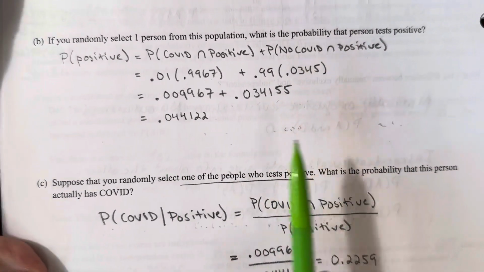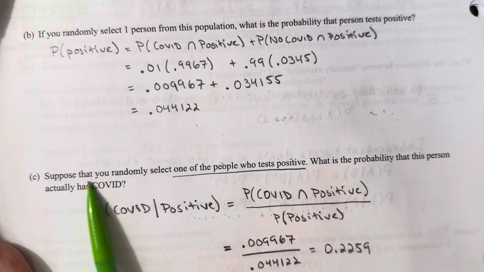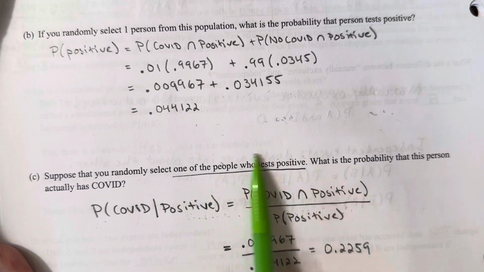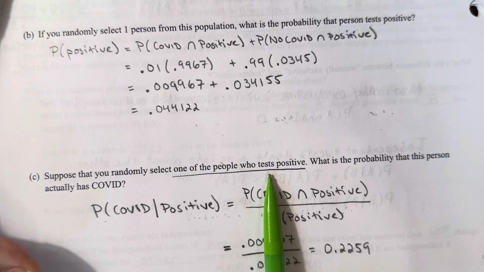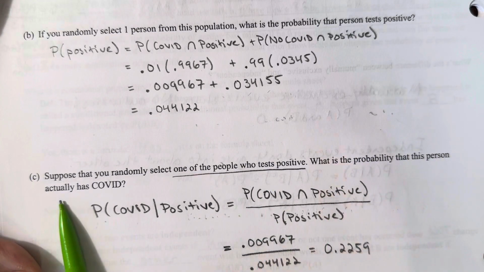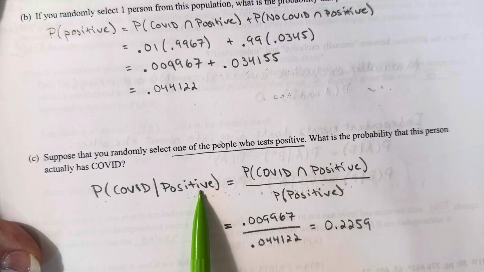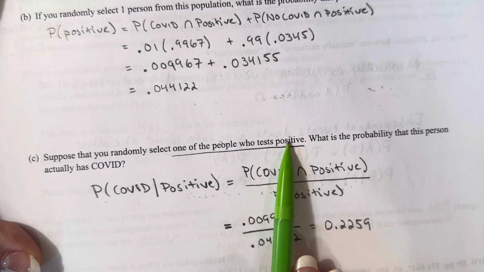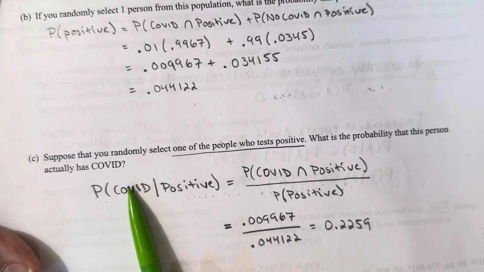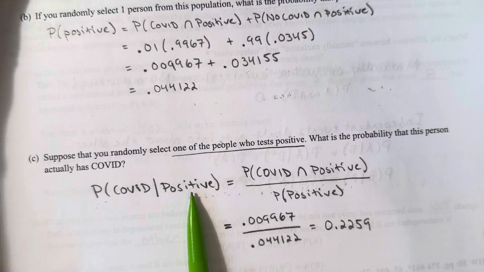Now the question that people typically want to know the answer to. Suppose that you randomly select one person who tests positive, so you know the person tested positive. What is the probability that that person actually has COVID? Probability of COVID given positive. We already know they tested positive. Now we want to know the probability of them having COVID given that prior information.